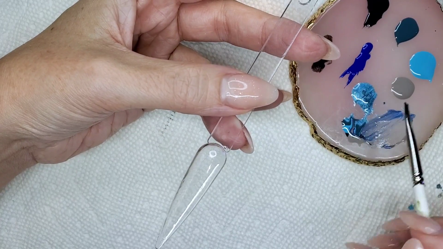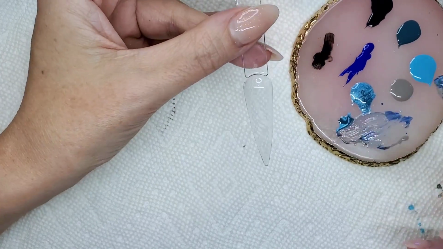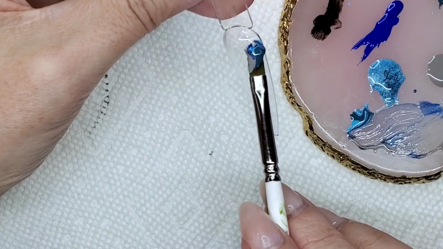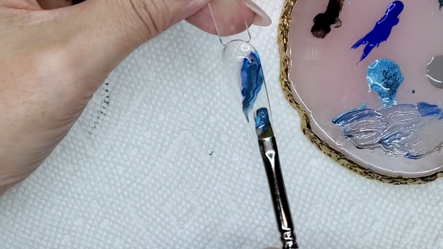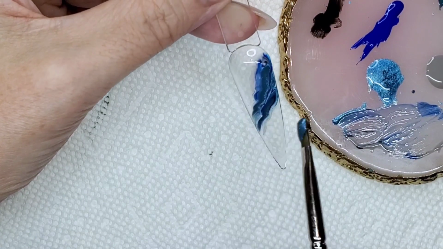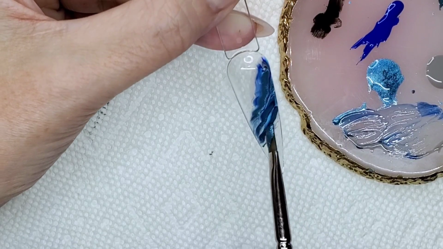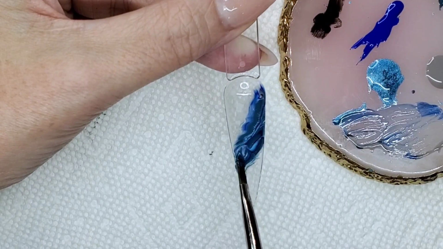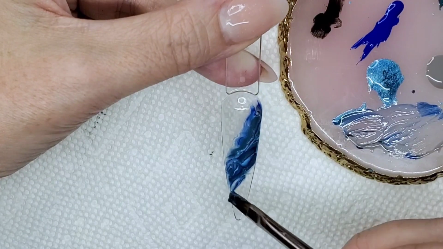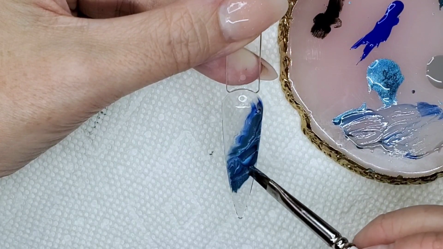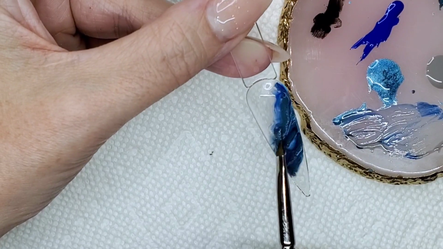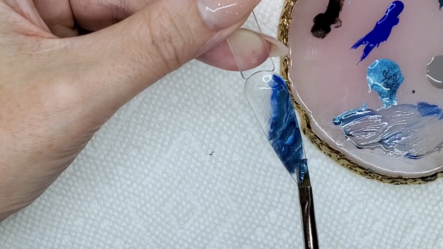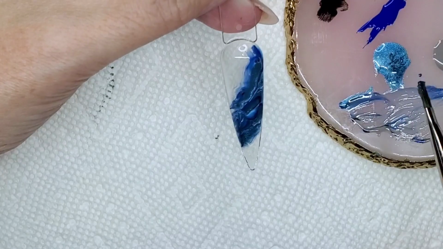So hopefully I have enough gel polish right there. That is that one for now.